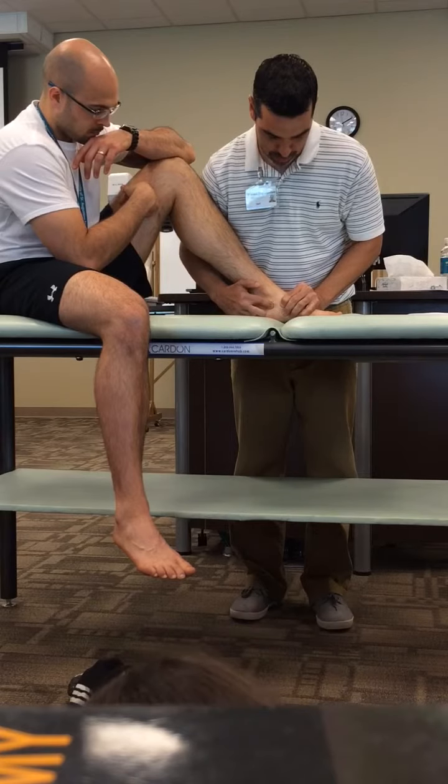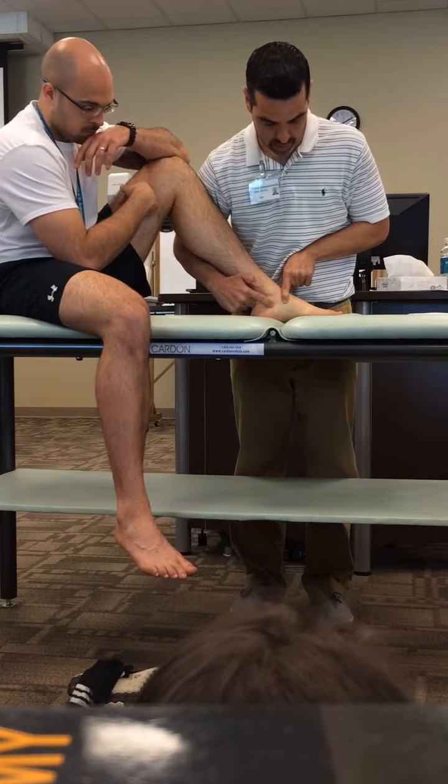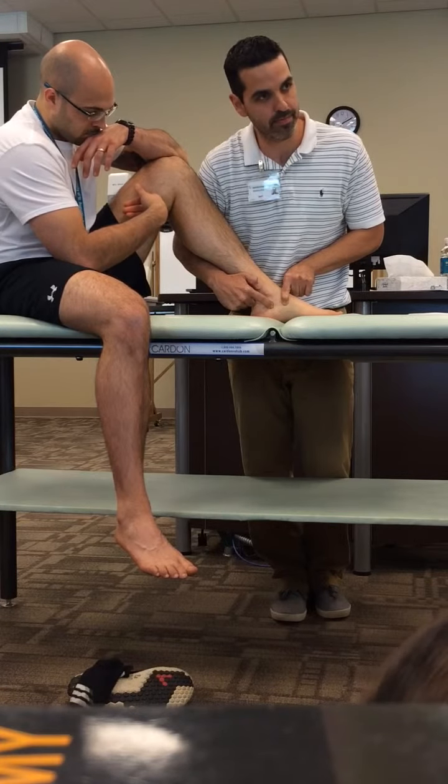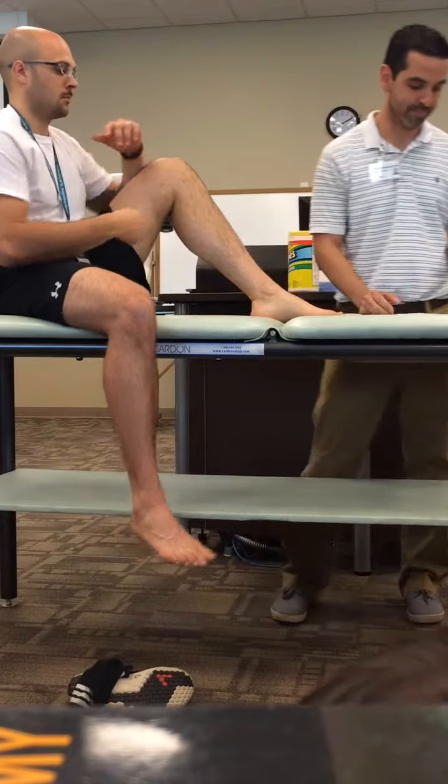you'll find a small bump right there. So in reference point, the syntacculum tali is posterior to the navicular. See the difference? Good question, Jay. Yeah, that was a good one.